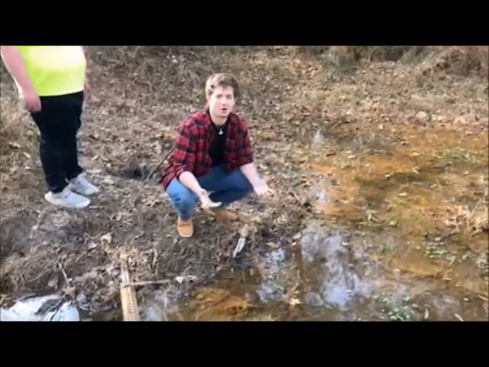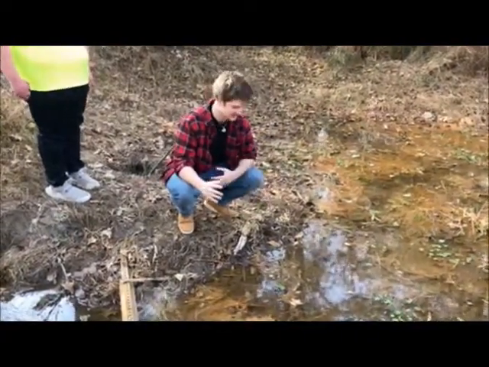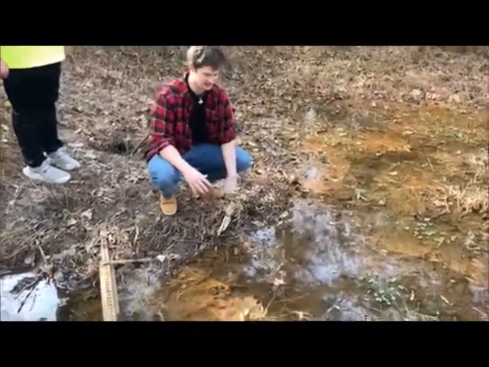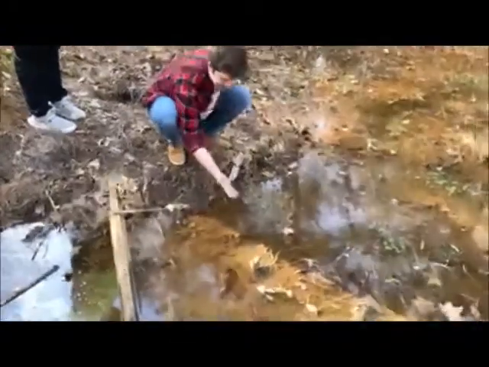A common trait in all wetlands is that they do not have a lot of oxygen in the soil. Because of that, minerals such as iron like to come to the top of the water, and if you put your hand in it, it becomes orange.